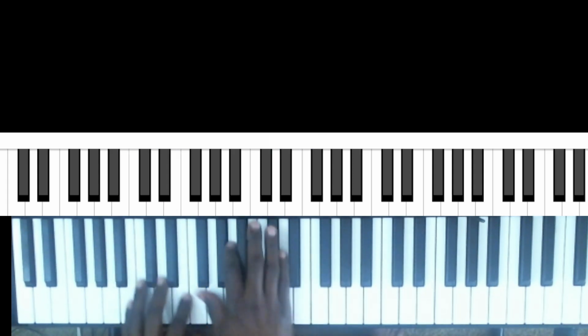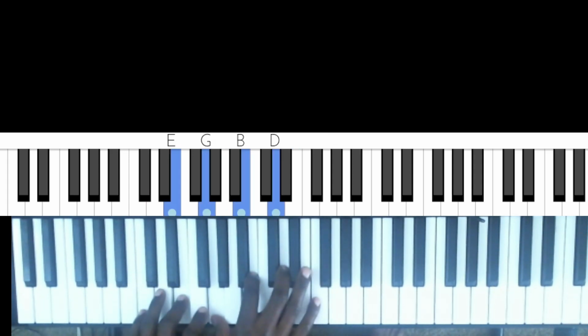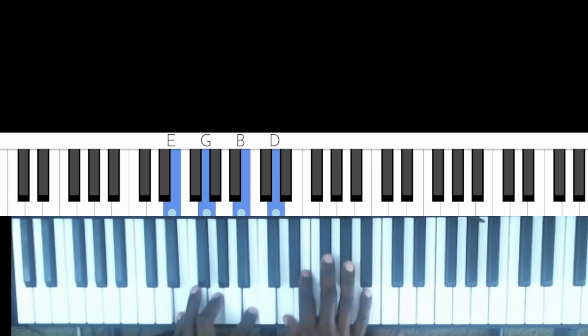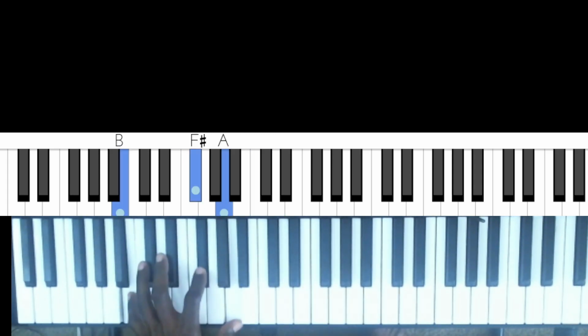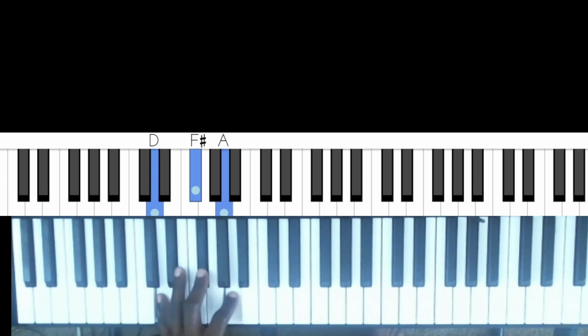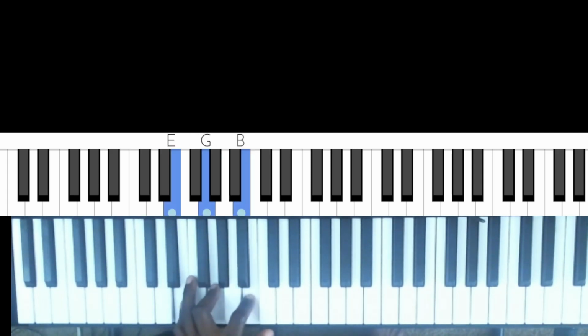Right? You could do that. Or you can play chords with the left and the single notes with the right. B, F sharp, A, D flat, G, B flat, D major, D, F sharp, A, E minor.